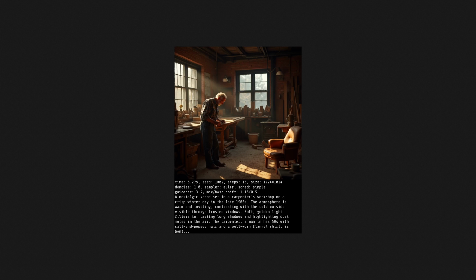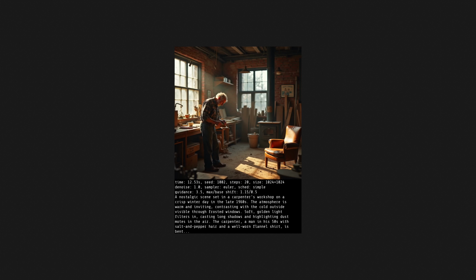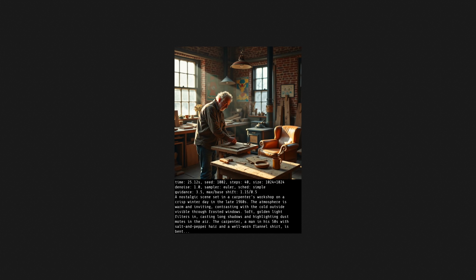Similar scene, the man works on an invisible piece of furniture up to 25 steps, and at 40 the image changes completely to stabilize only at 50.